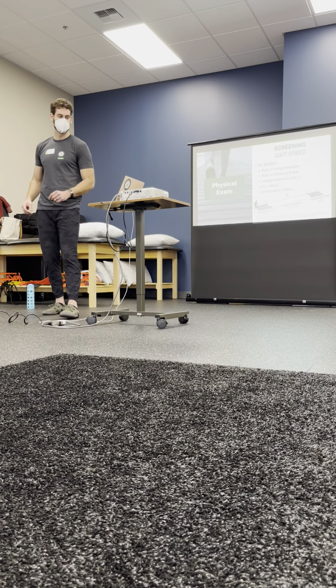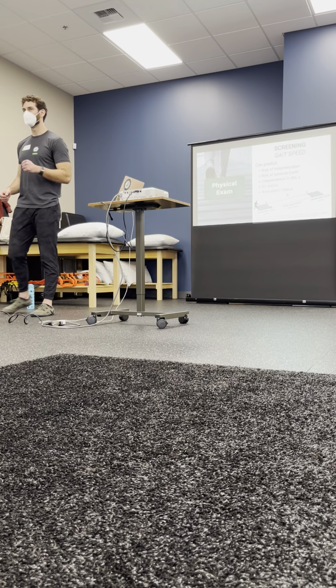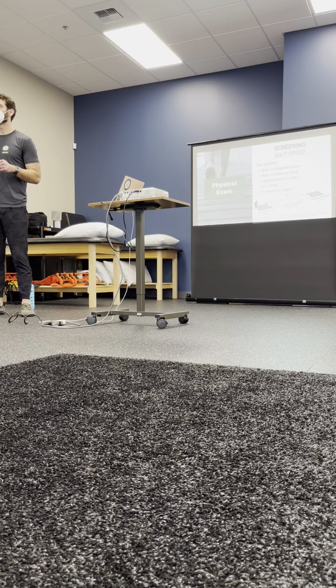Oh, this is my favorite. Gait speed. Gait speed is so helpful. A good gait speed is like a good midstream urine sample.